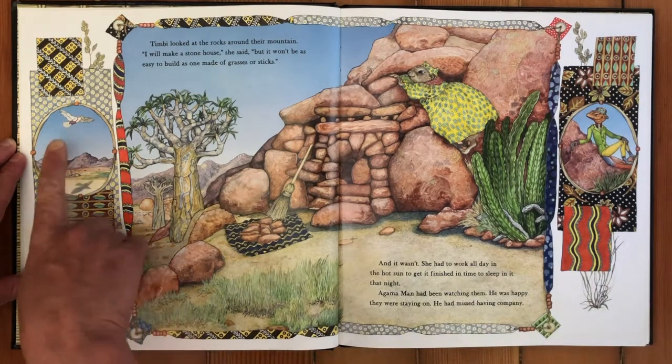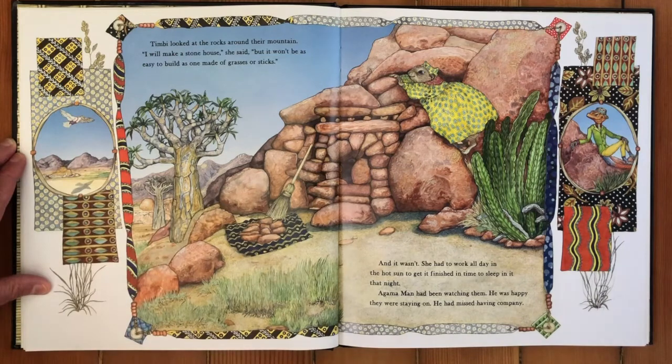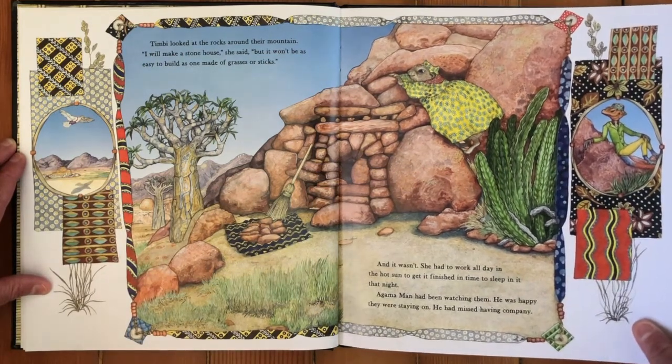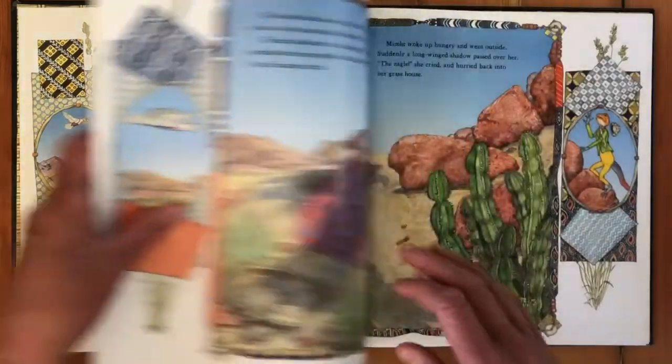So here's the eagle flying around. And here's the Agama Man. He seems to be friendly. Let's see if he is.